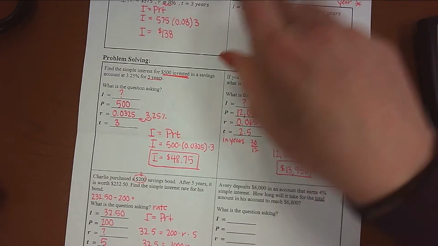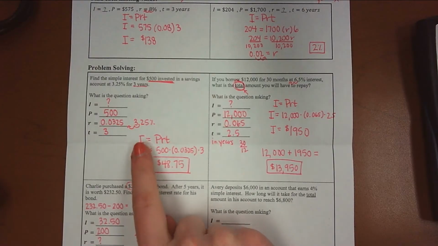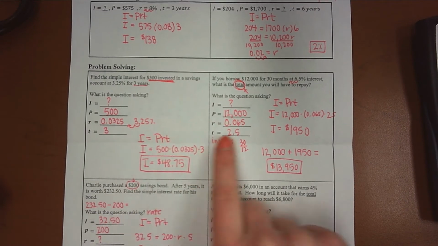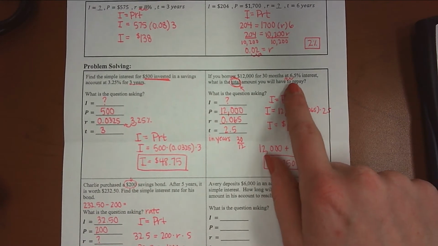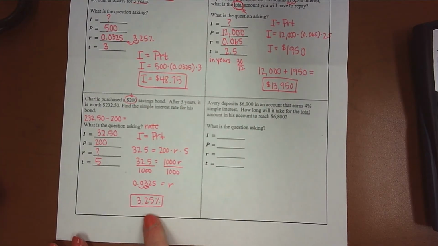That seems like a reasonable rate compared to the other rates we've been talking about. If you come up here, we had a rate of 8%, we had a rate of 2%, we had a rate of 3.25%, a rate of 6.5%, so 3.25 seems like a reasonable rate, seems like it goes along with our other answers and makes sense.